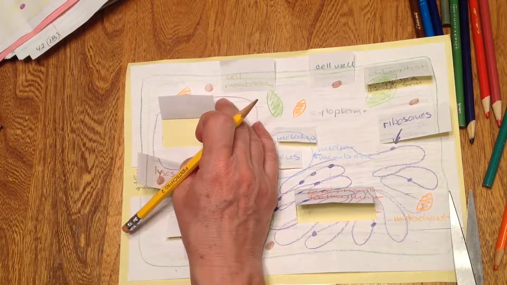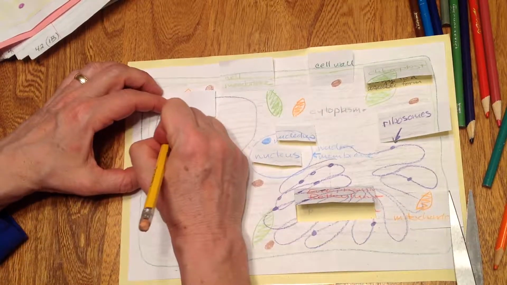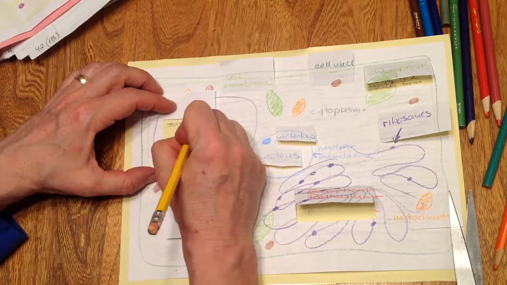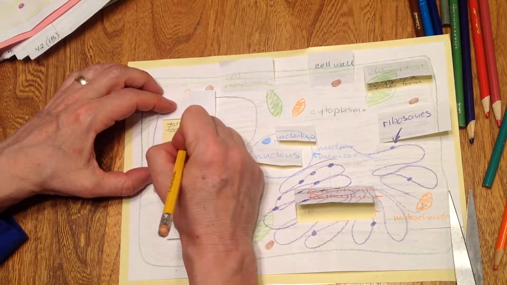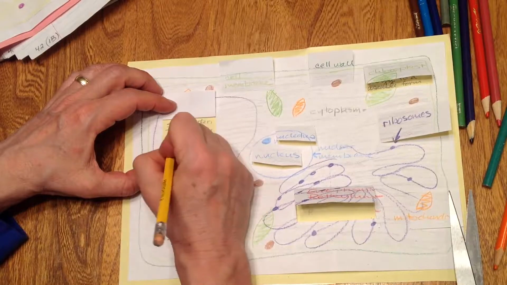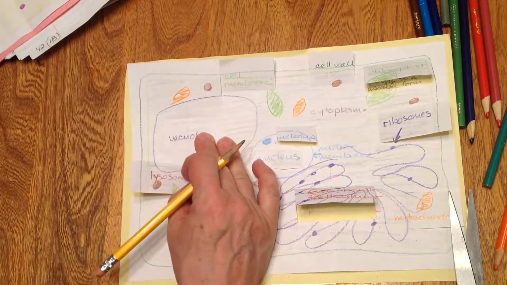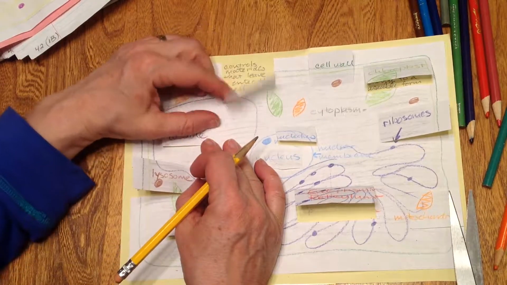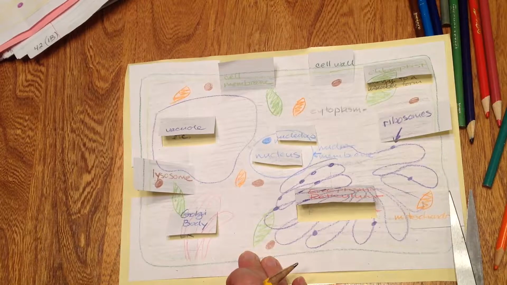The vacuole is the storage area. It stores water, food, waste, other things, etc. Just put etc. down. That'll be good. Okay, so what do we have here? We cell membrane, I think, oh, nucleolus. Nucleolus. Let's go to the nucleolus.